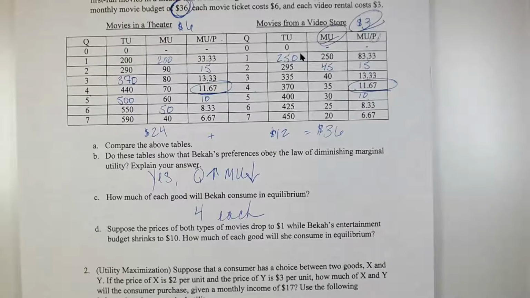Any questions about how we got that? If you had done like 3 and 3 as the place you started, you would have found that you didn't exhaust your budget. So then you know you got to buy more to exhaust your budget. So then you would have gone to 4 and 4. Okay? Any questions about that?